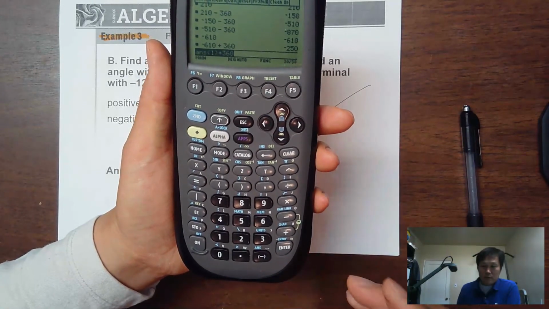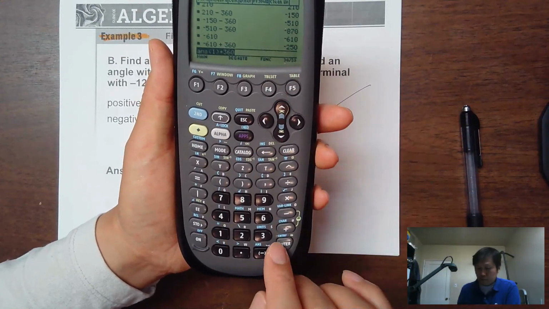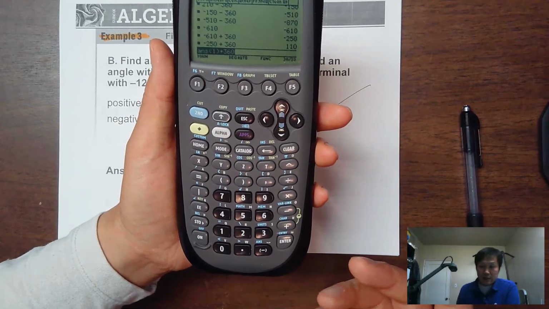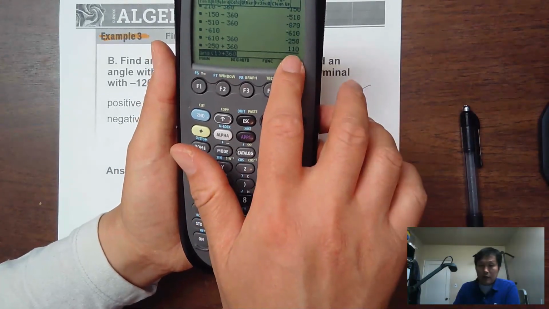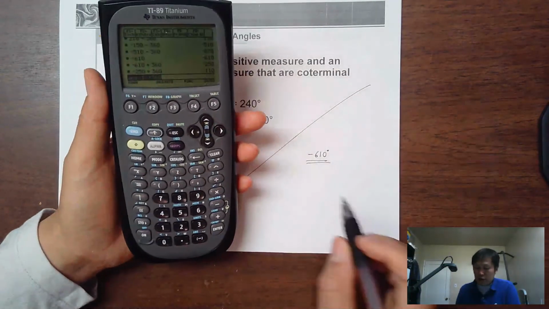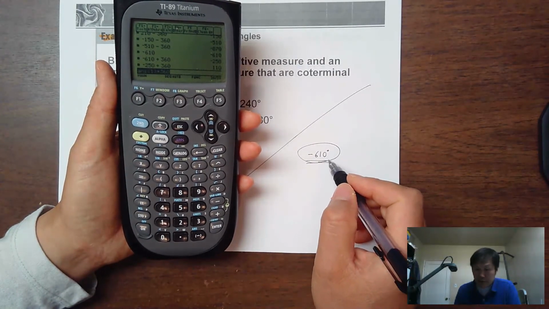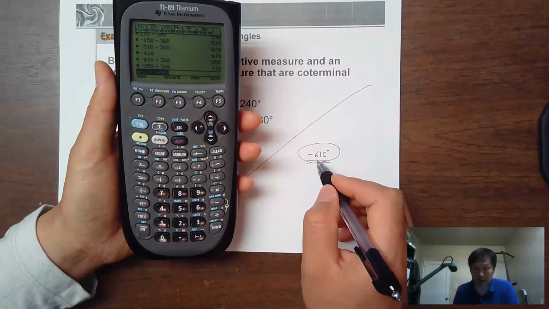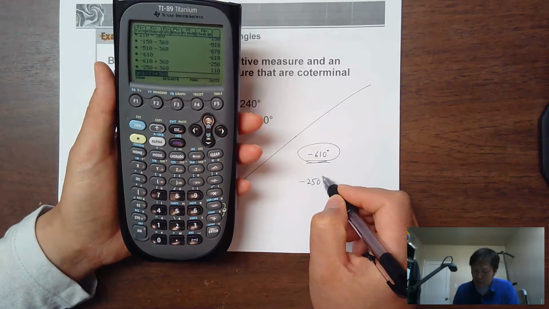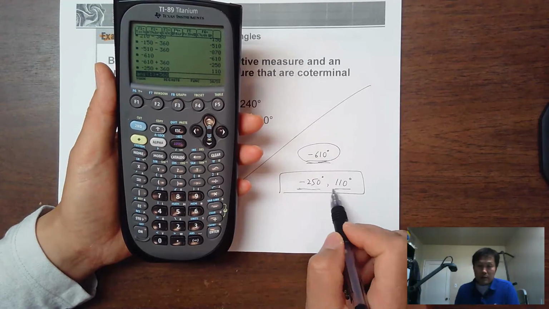So don't get confused. When you add 360 once, there's a problem. It's not positive yet. You can add one more time. You can add 360 as many times as you like. Now I got positive 110 degrees, and I had minus 250. So if the question was to find two coterminal angles, one positive and one negative, from minus 610 degrees, your answer could be minus 250 degrees and 110 degrees. One is negative, one is positive.